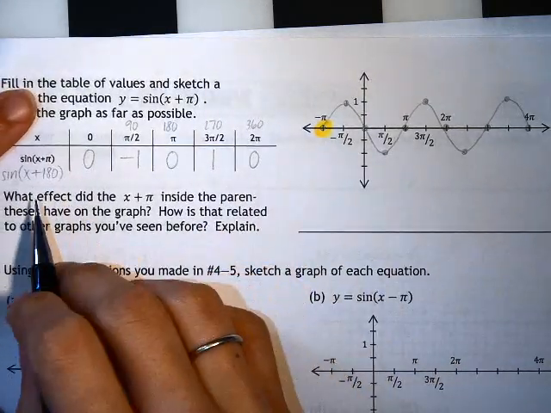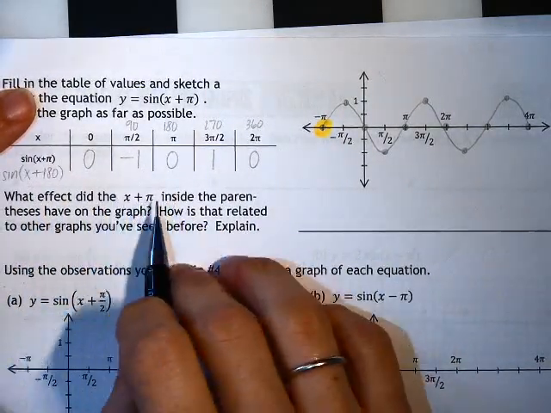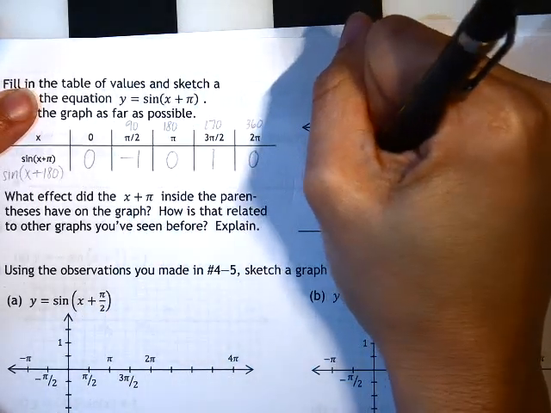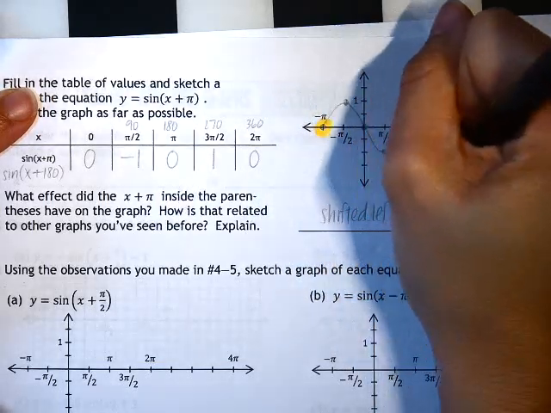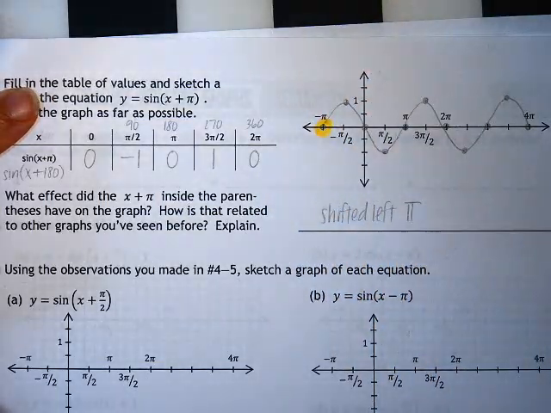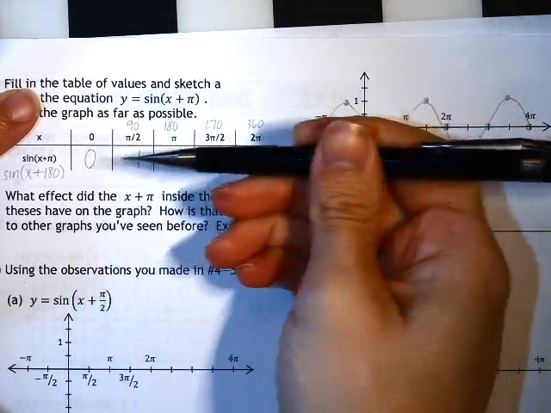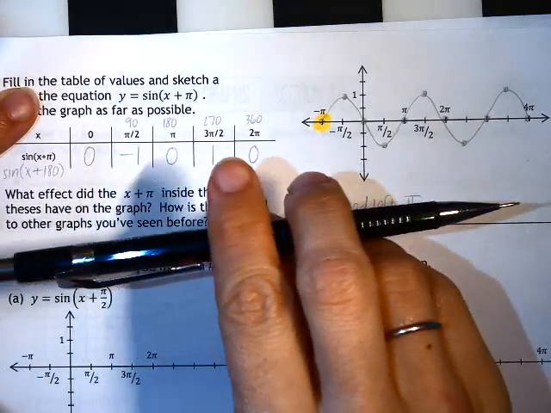So, if you wanted to generalize what effect the x plus pi had inside of the parentheses, it seemed to shift the graph, or the starting point, to the left pi units. So to summarize, x plus inside the parentheses shifts the graph to the left. X minus in the parentheses shifts the graph to the right.